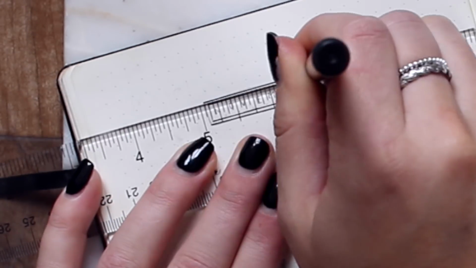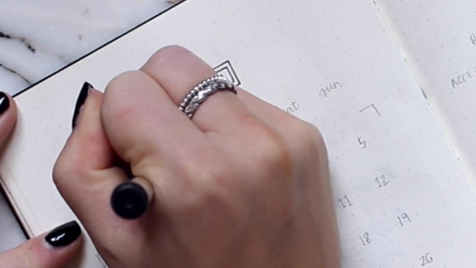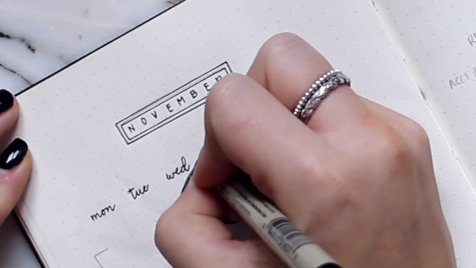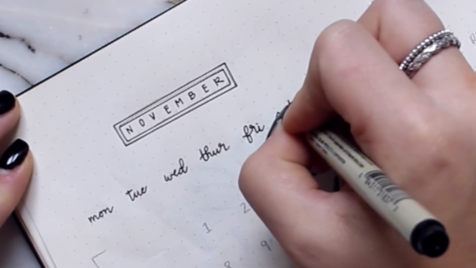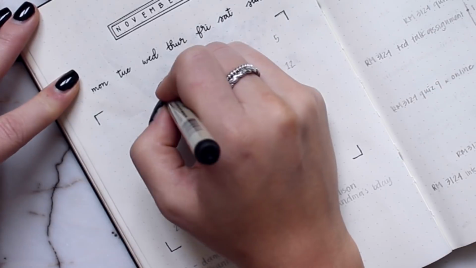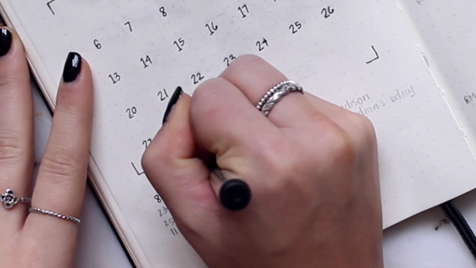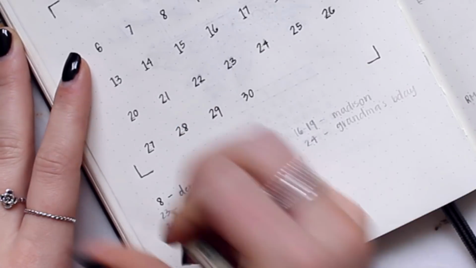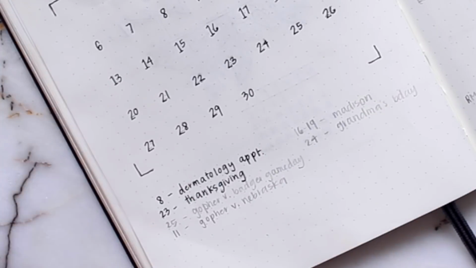For my monthly calendar, I did try something new this month, and I tried to make everything really minimalistic and simple, so it will be super easy to recreate even if you don't have the best handwriting or whatever. So I'm just doing a mini calendar on the left hand side of the page. All my fonts are extremely simple, and then I'm just writing the date and then my event below.